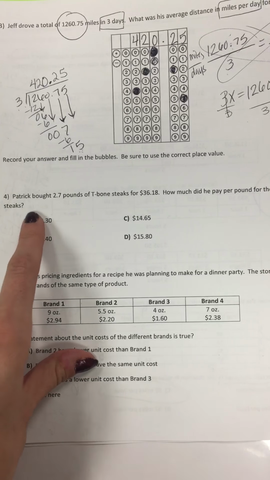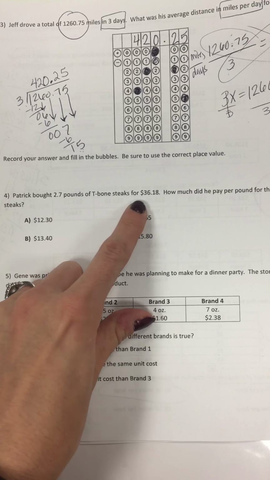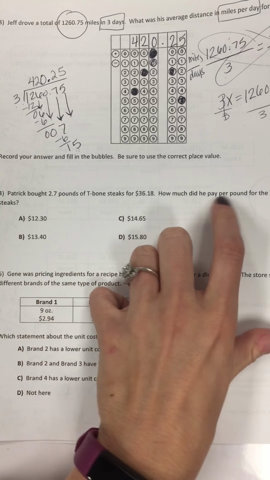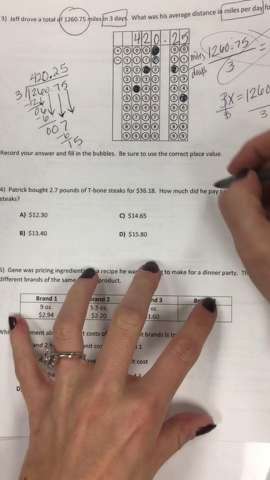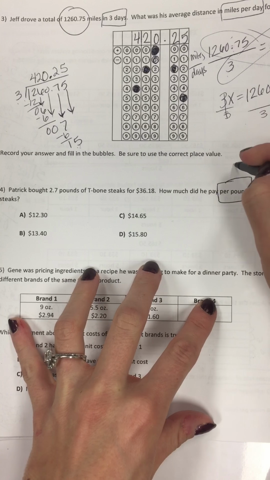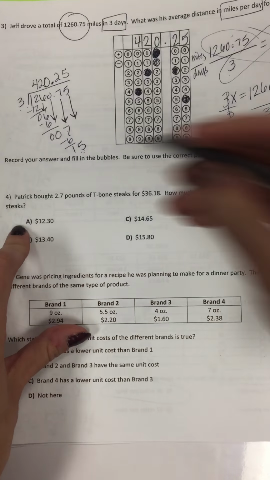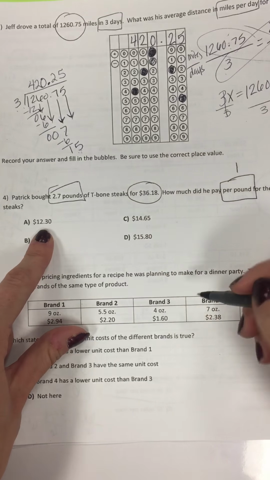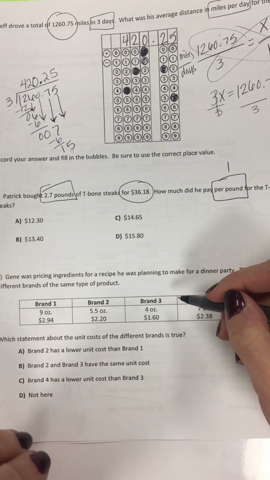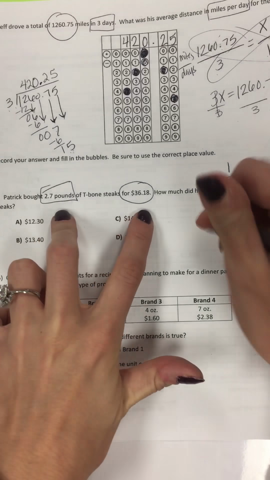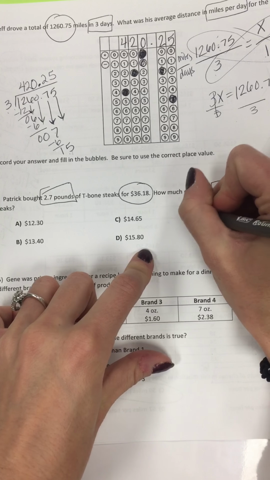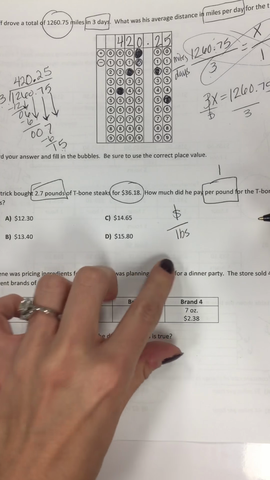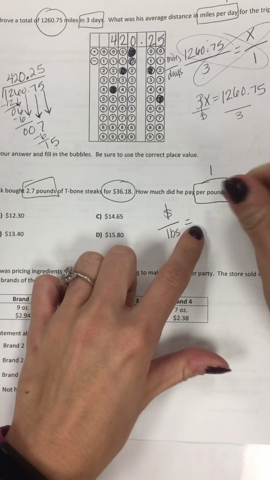Okay, number 4, Patrick bought 2.7 pounds of T-bone steaks for $36.18. How much did he pay per pound, per 1 pound for the T-bone steak? So he bought 2.7 pounds for $36.18. Okay, so the words that we know, we've got money over our pounds, LBS. That's going to stand for pounds. So let's put what we know.